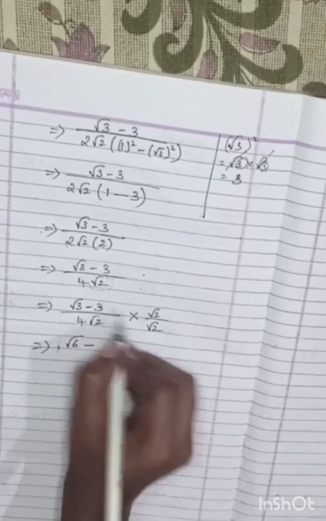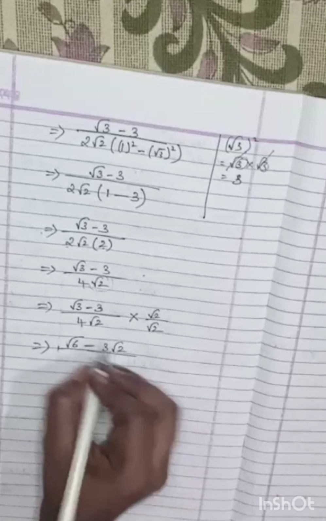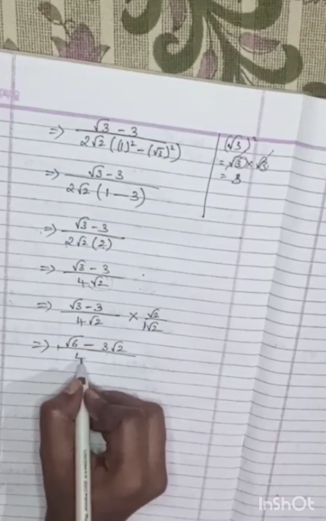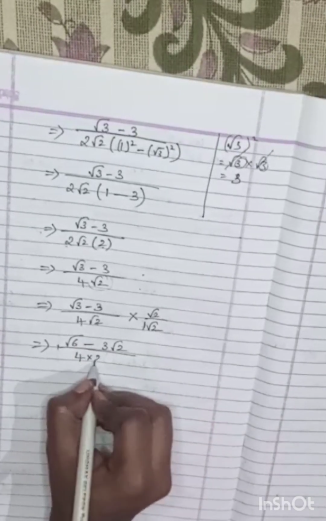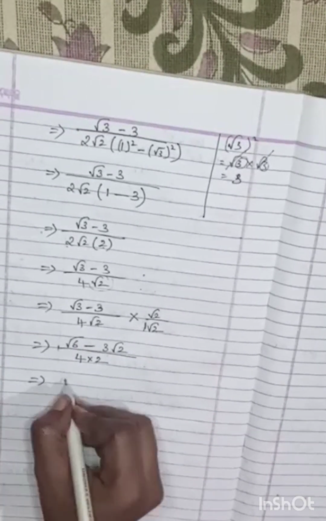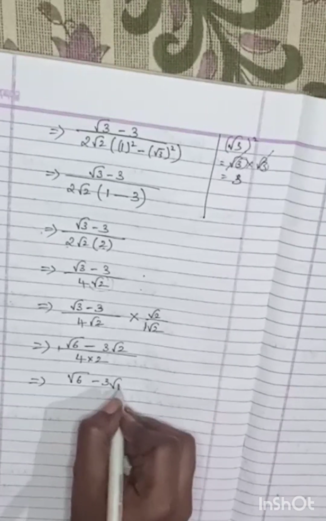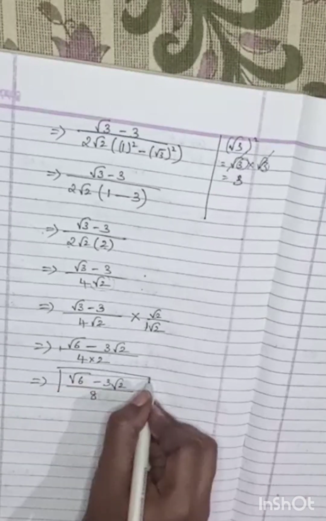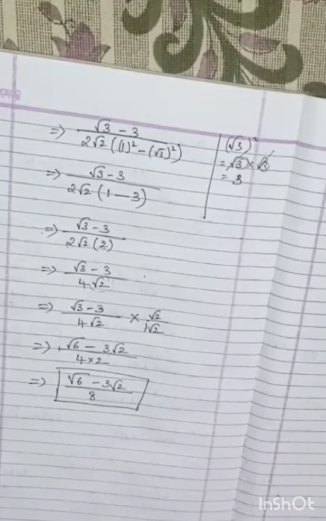This minus 3 into root 2 is 3 root 2, whole divided by 4 ones are 4, root 2 into root 2 is 2, so into 2. So it is root 6 minus 3 root 2 divided by 4 2s are 8. So this is our answer for the third question. So this solves the third question.